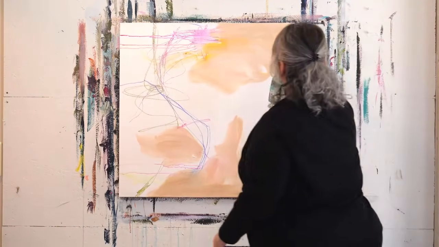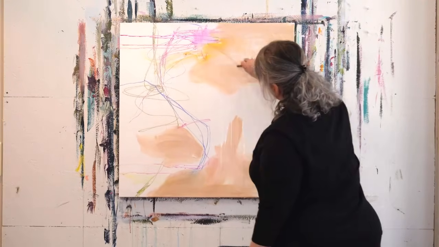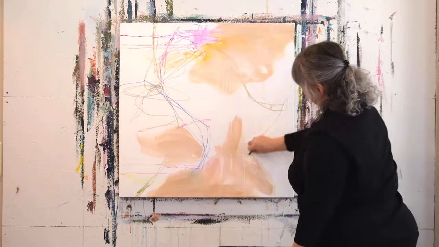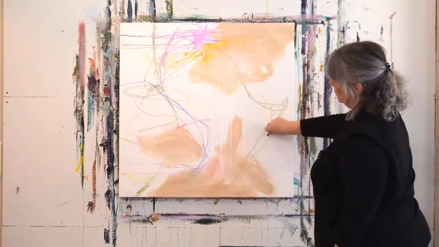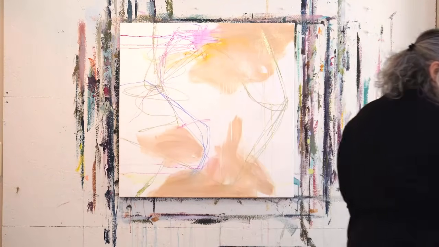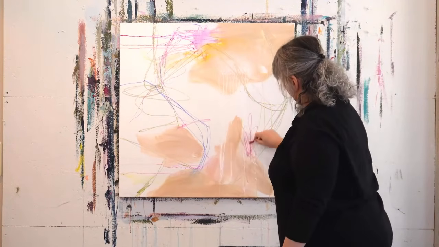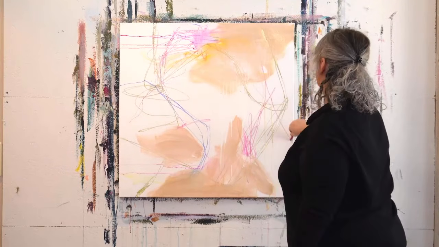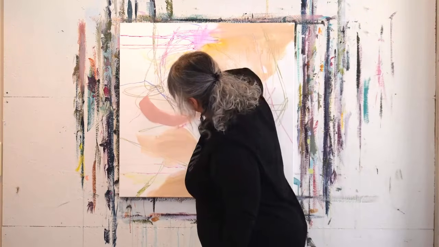During the live feedback sessions in my course, Living Abstracts, the number one thing that I ask my students to correct in their work is value. Most people don't realize that our eyes see value before color. Flat paintings are almost always a value problem and not a color problem.